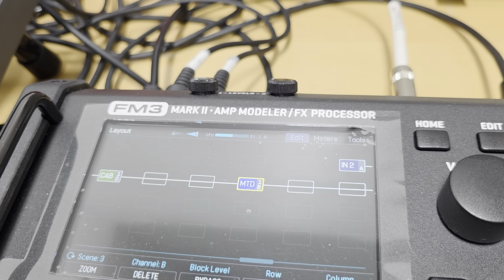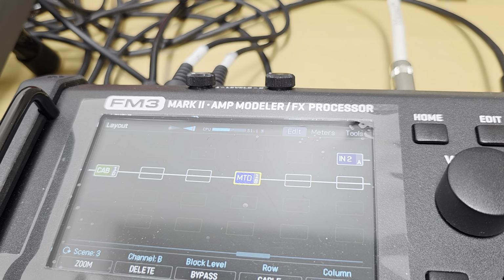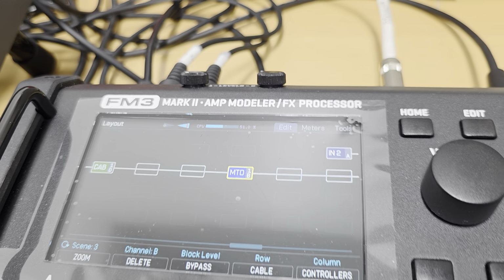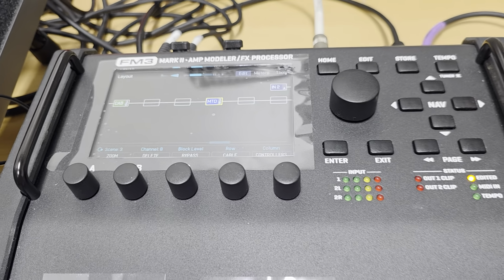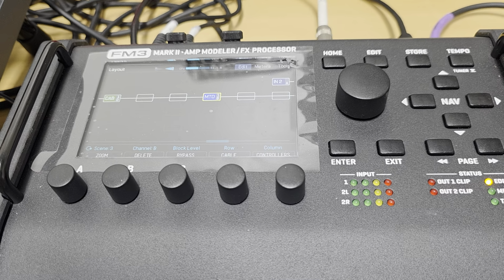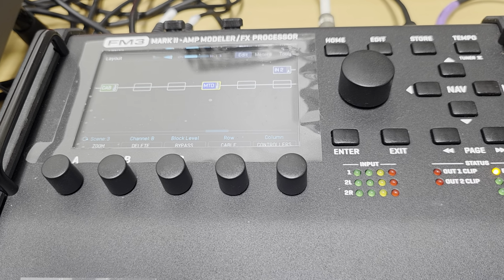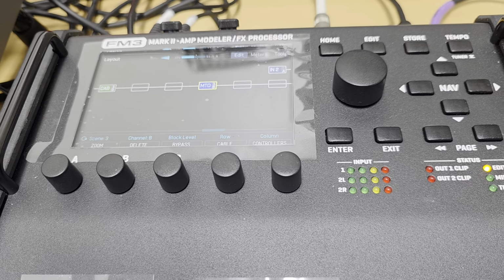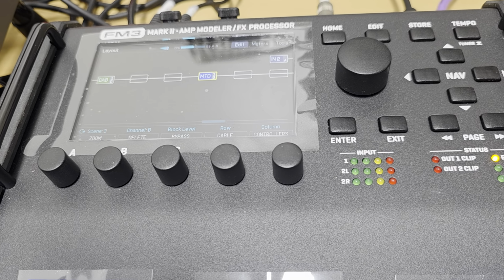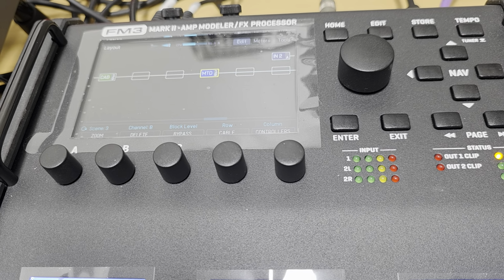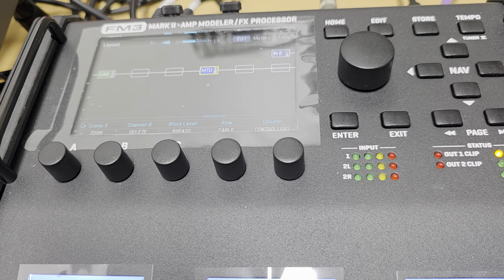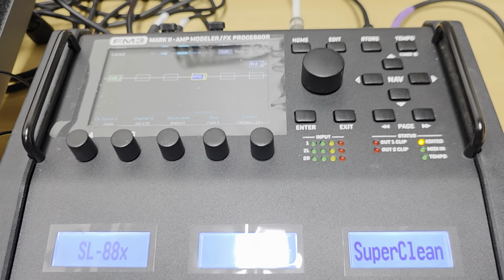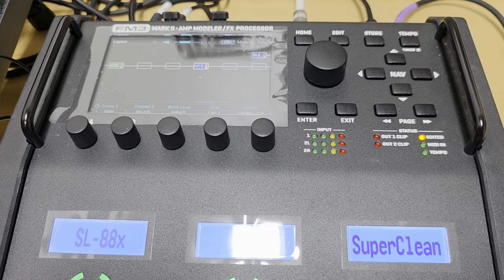Once it gets to, I think, 80 or 85%, on the FM3 it starts to not want to play because you're overdriving the system. I think on the FM9 you have a little bit more power, and of course on the rack mount, you're going to have all the power that you need.